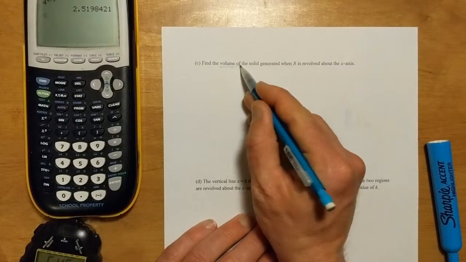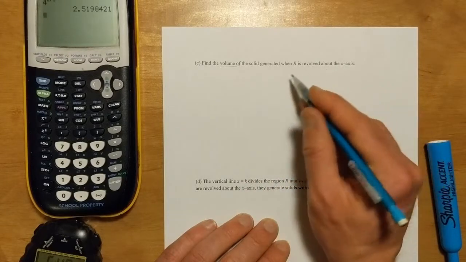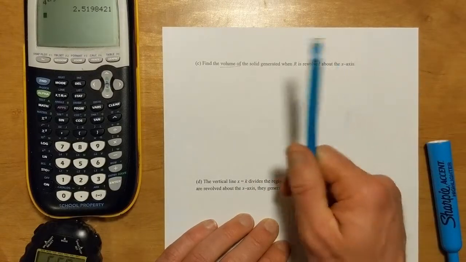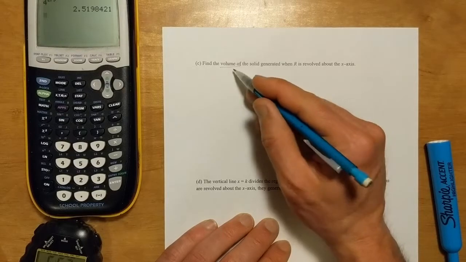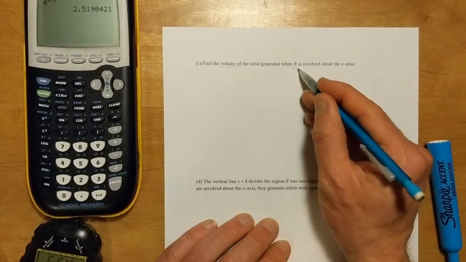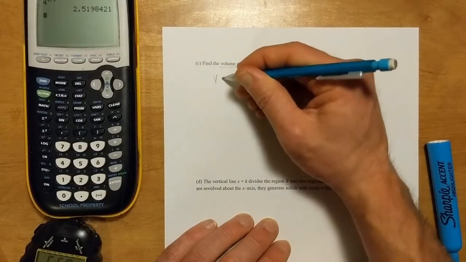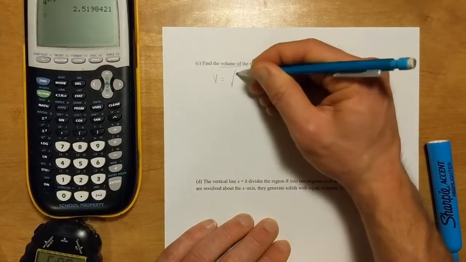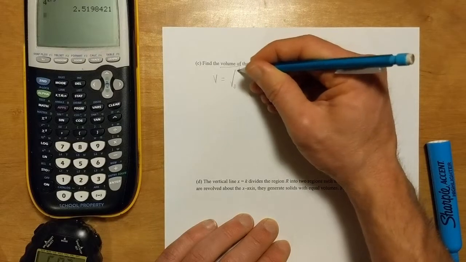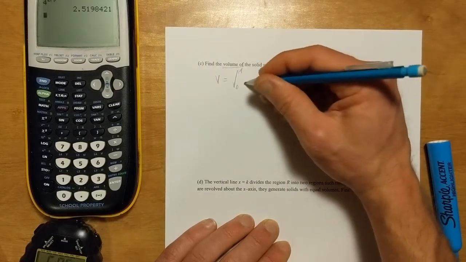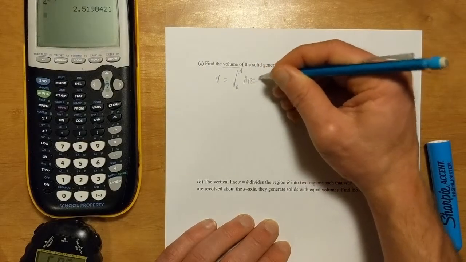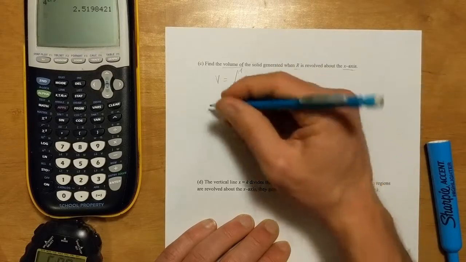Okay, now we're trying to find a volume. That's just an area also. I'm sorry, not an area. That's just an integral also. An integral is either an area or a volume. And it's the same r, and we're rotating it around the x-axis. Now volume, as you should know, is equal to the integral of area. So we just need a formula for area.